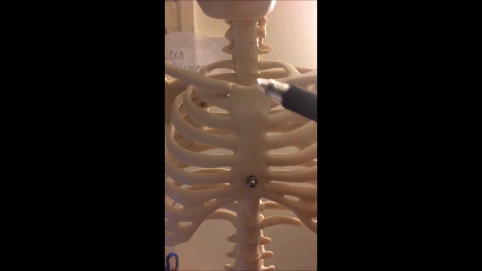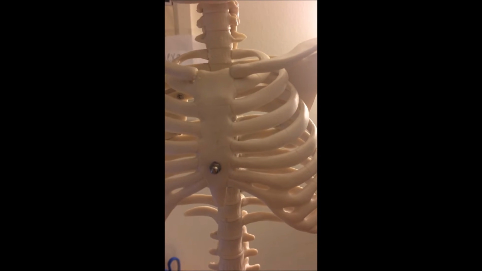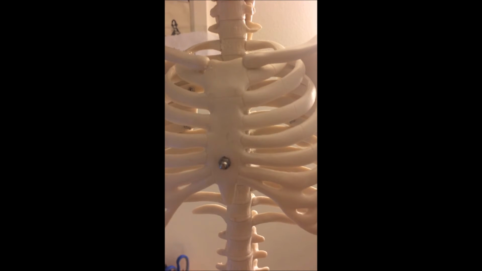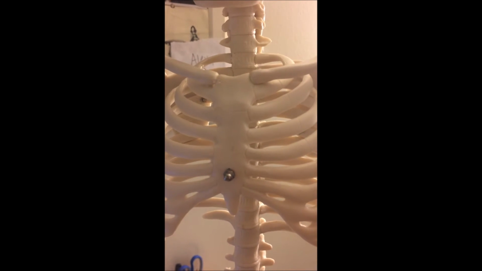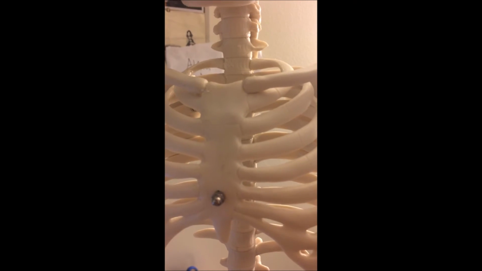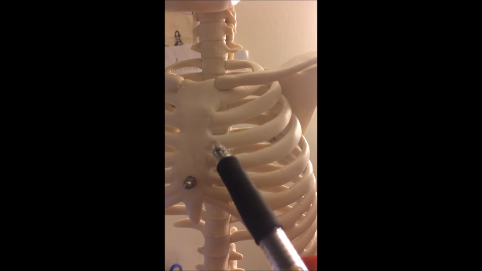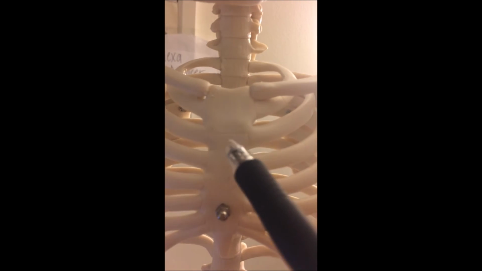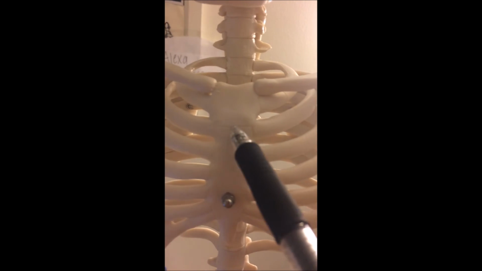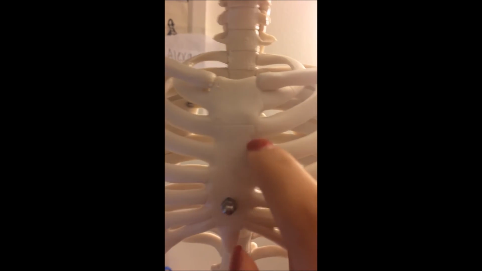The last focus will be on the sternum. Well, I should say second to last, because we're going to go over the ribs later. So first I wanted to point out that this is the body of the sternum right here, and the manubrium is this top portion, which is cut off at this kind of indent right here.